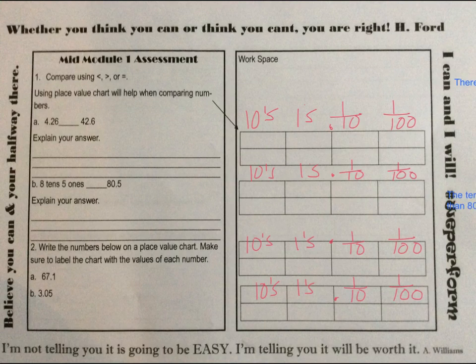Mid-Module 1 Study Guide. We are going to be comparing less than, greater than, and equal to using our place value chart. So the first problem we're going to look at is 4 and 26 hundredths compared to 42 and 6 tenths. So the first thing we do is label our chart with those two numbers.